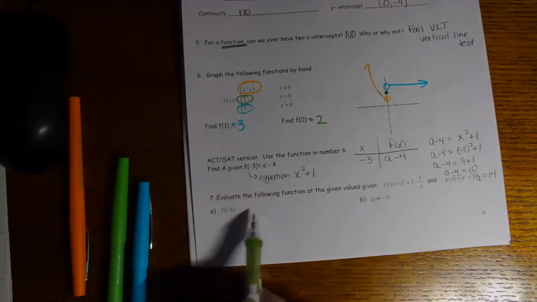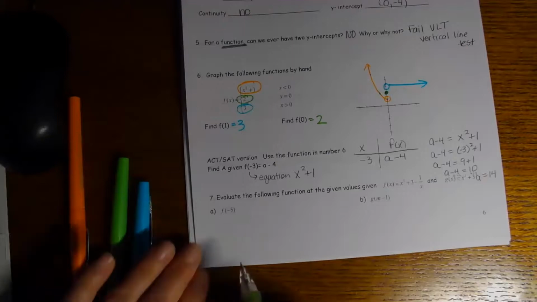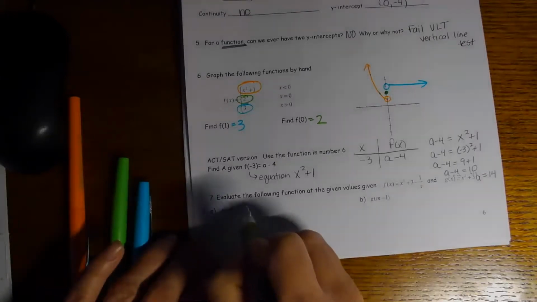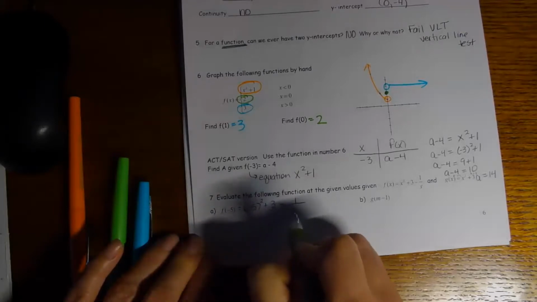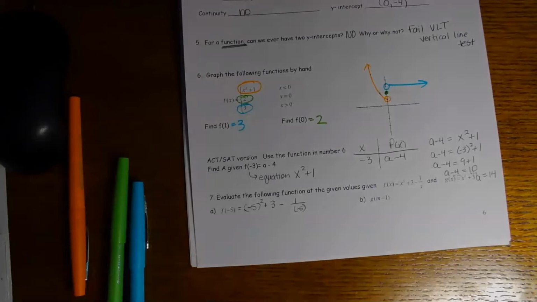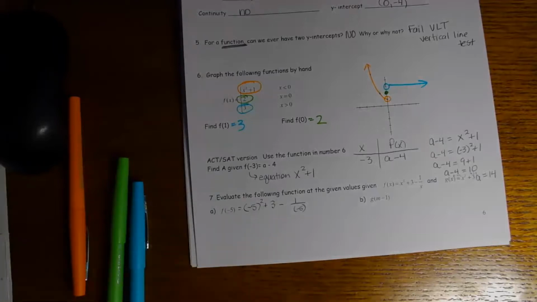Okay, lastly, evaluate the following function at the given values. So here's our function, and they want us to plug what? -5 in. So equals. If you're going to put a negative number in for x, put it in parentheses. That's your safety, because what is -5 squared?